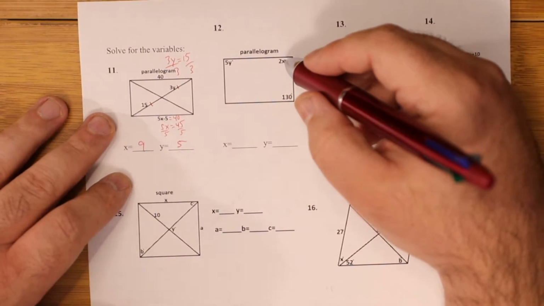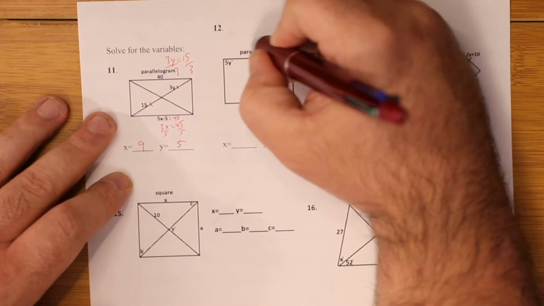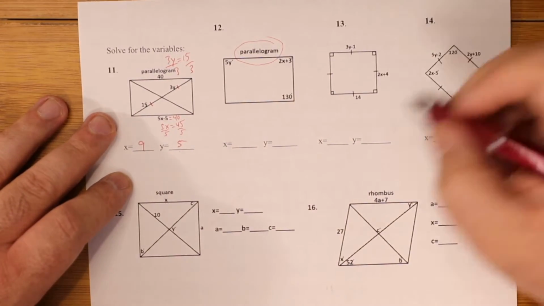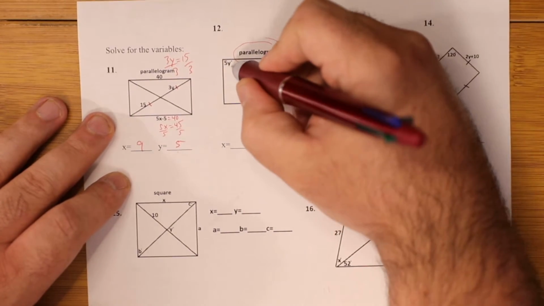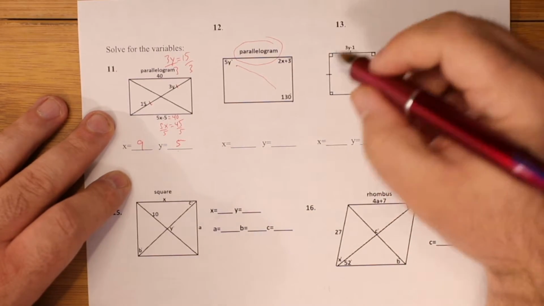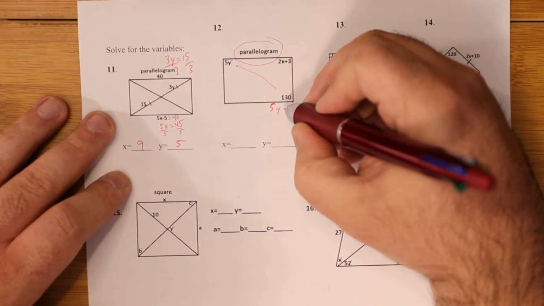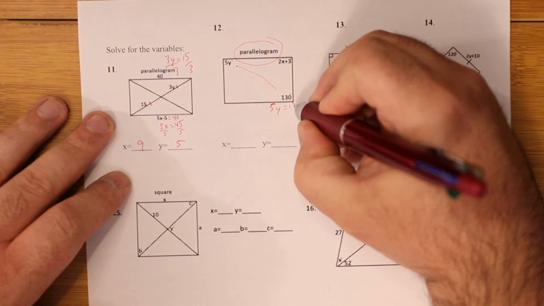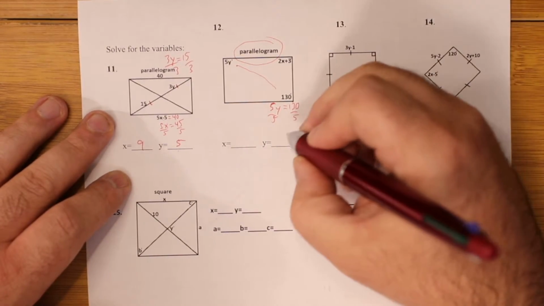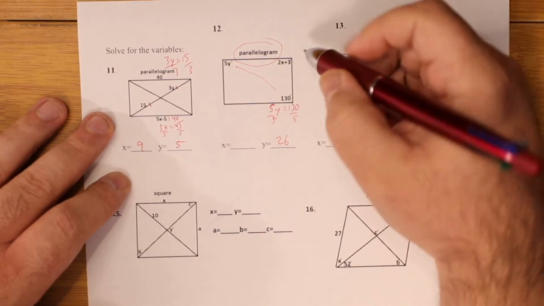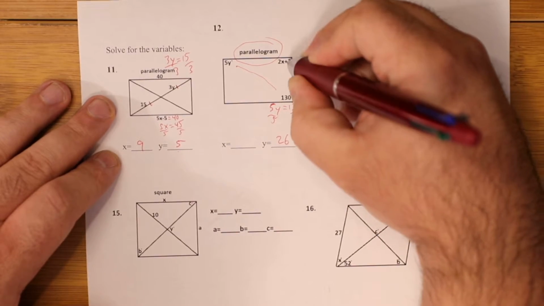Number 12, be careful. It looks like you should be able to make them equal to 90 because it looks like a rectangle, but this really specifies it's a parallelogram. On top of that, this 130 is definitely not a right angle. So for the y side of things, remember that when they're across like that, you can make them equal to each other. 5y equals 130. Divide by 5 on both sides. And you get 26.